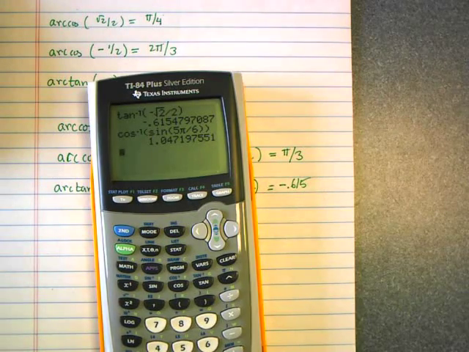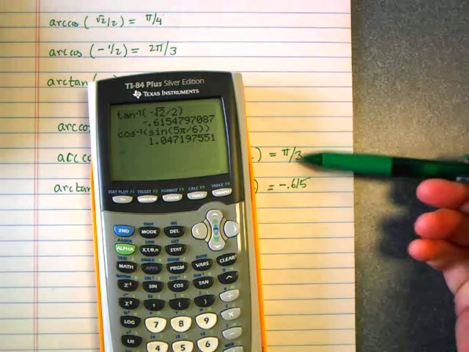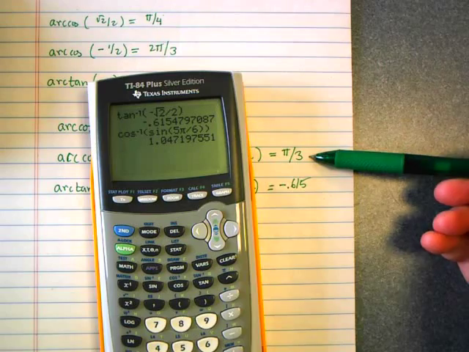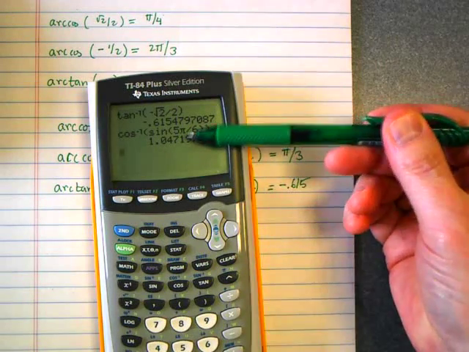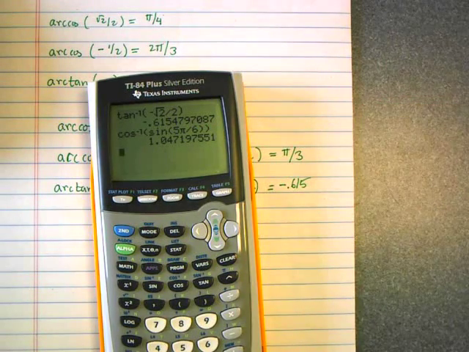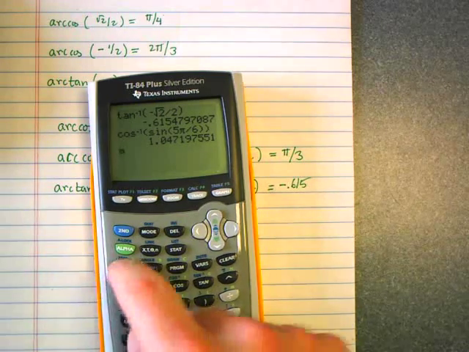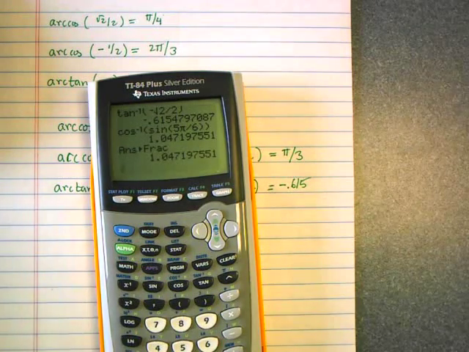And if you can give me an exact answer like pi over 3, I want the exact answer like pi over 3. If you give me this decimal here, I'm not going to give you full credit. I want pi over 3 when the answer is pi over 3. I cannot math frac it. Why not? Because I've got a pi in it. It's an irrational number. It's not a rational number. I mean, I can do it, but it's an irrational number. It's not going to give me the answer.